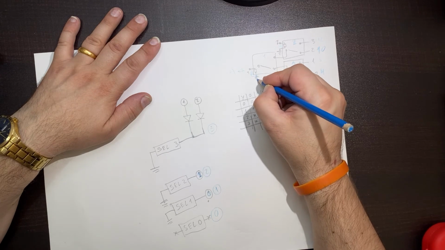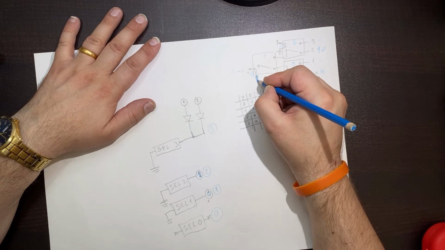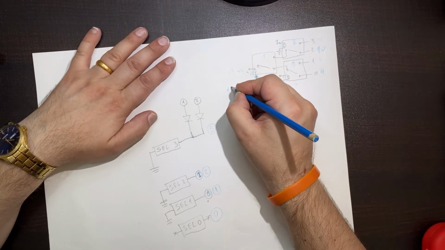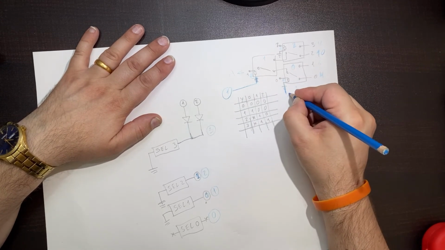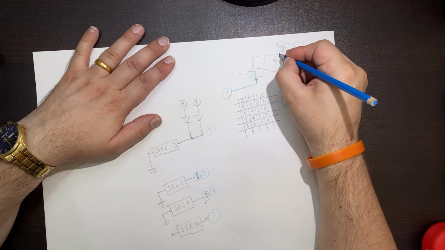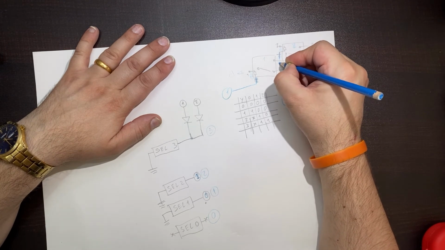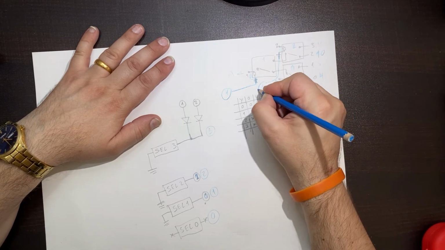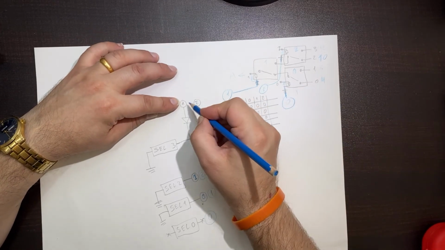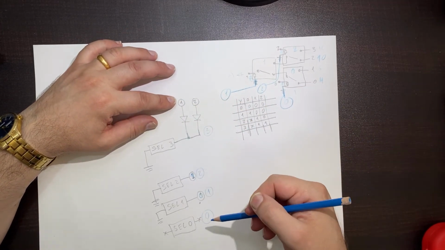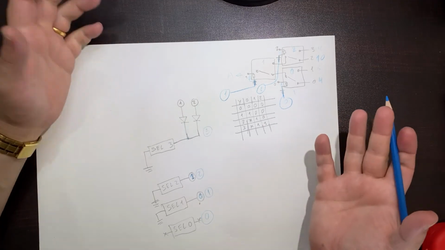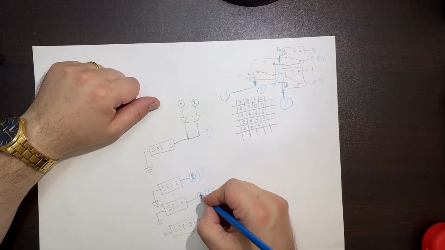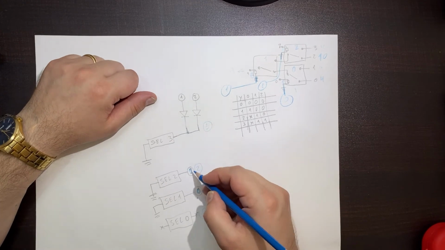So this is going to 1. This is going to 0. And this is going to 2. Okay, this 2, 1, and 0. Yeah, 2, 1, and 0.